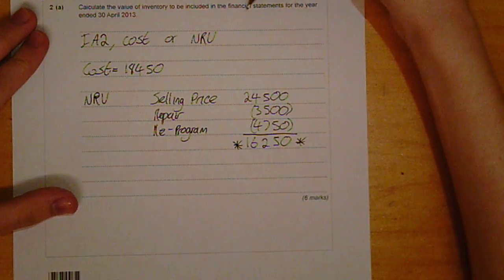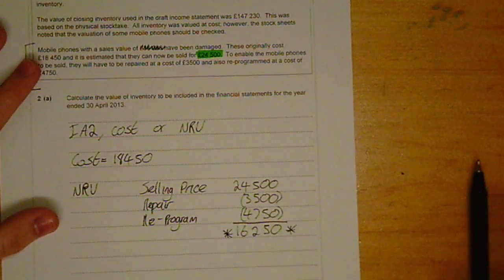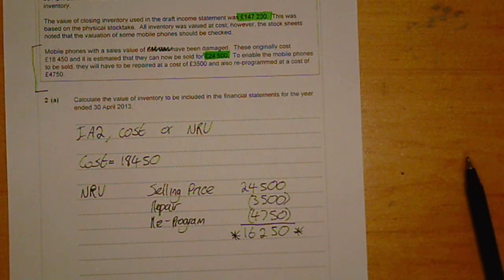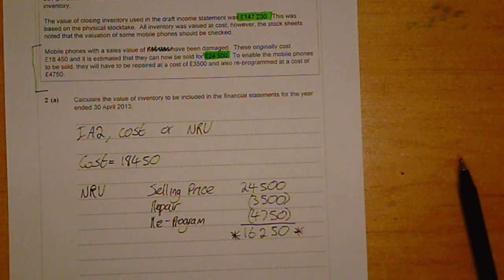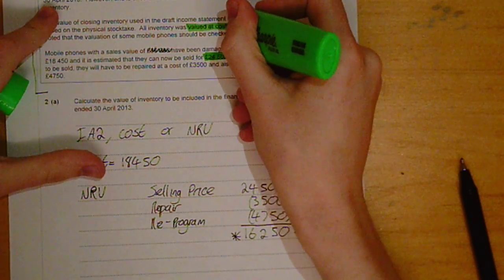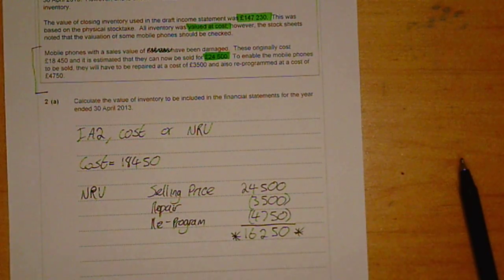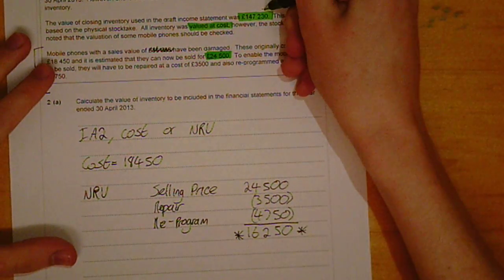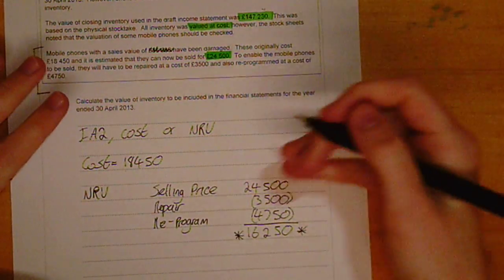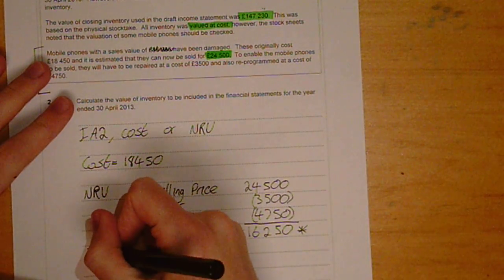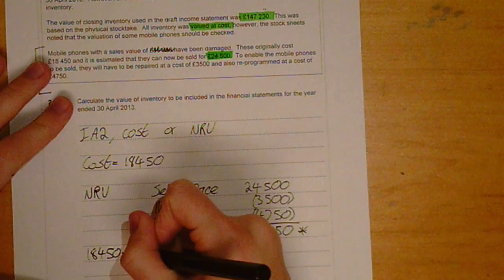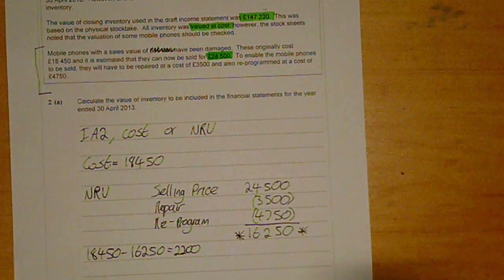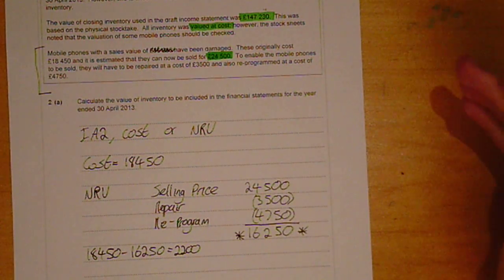However, this is not the end of the question. It says calculate the value of the inventory to include in the financial statement. That's where this 147,230 comes into play. That inventory valuation was valued at cost. That's vital. So we're going to have to lower that valuation because the net realizable value is actually lower than cost. The difference is 18,450 minus 16,250, which is 2,200. That's how much our inventory valuation is going to lower.